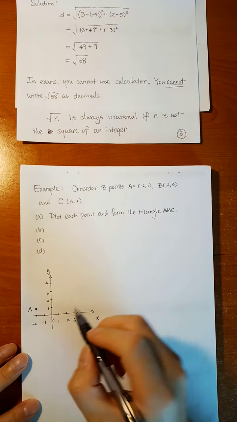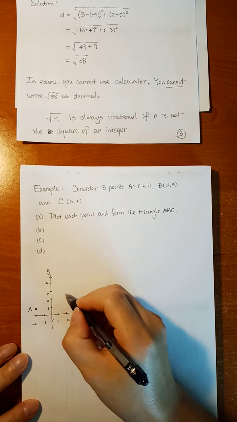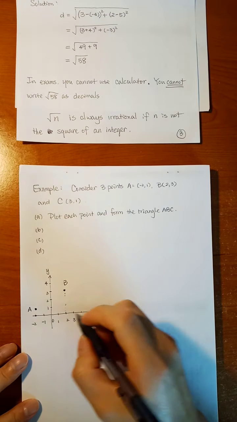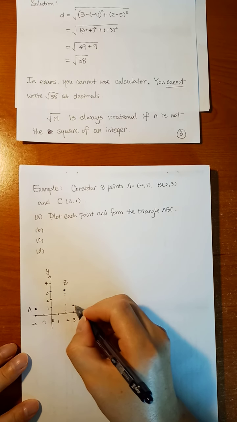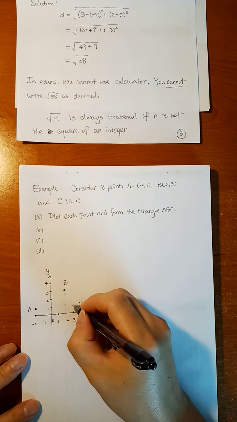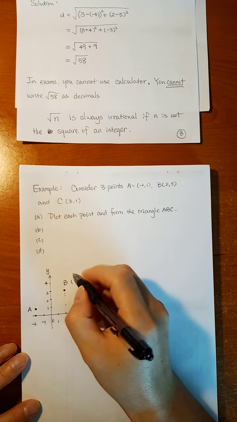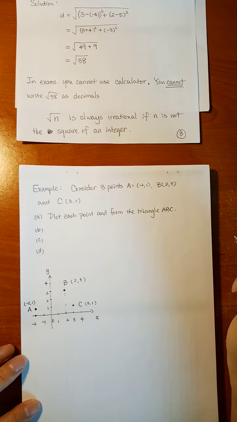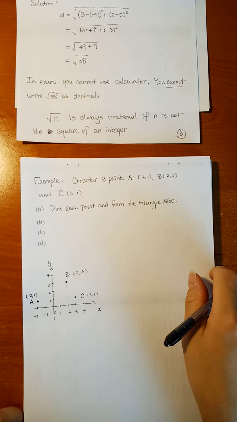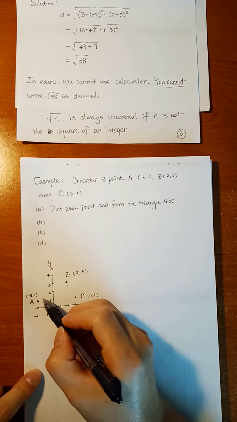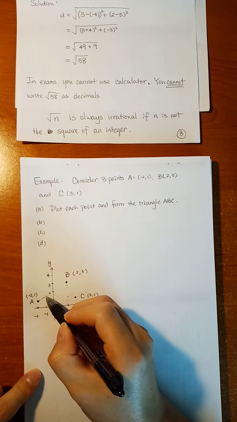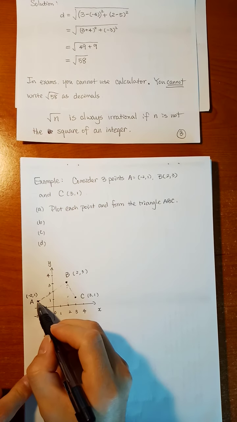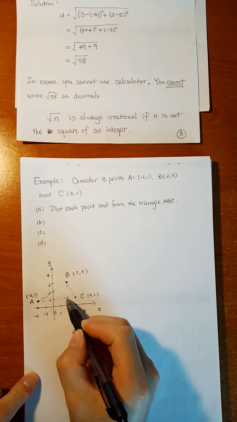And B is 2, 3. Find 2, 3. This is B. C is 3, 1. So C. Okay, so that's a way to find these. 3, 1. Here's 2, 3. This is negative 2, 1. And form the triangle. Let's just try to make it straight. It doesn't matter if it's not exactly straight.